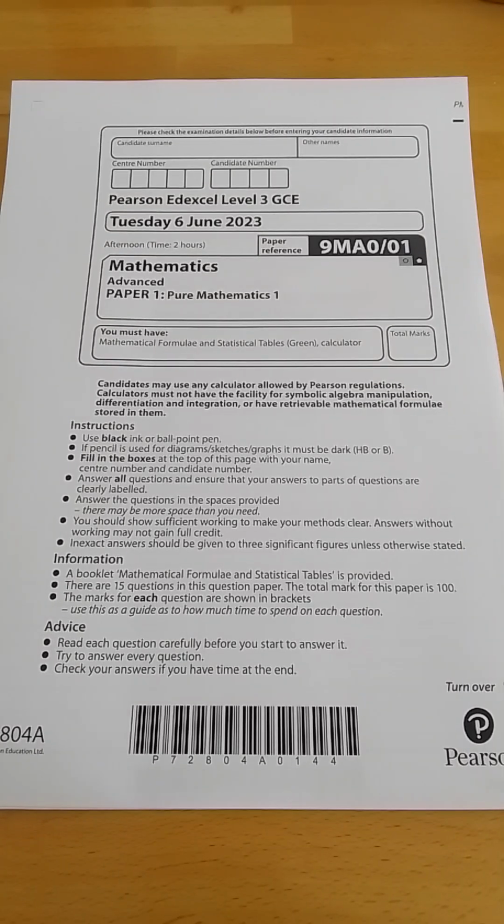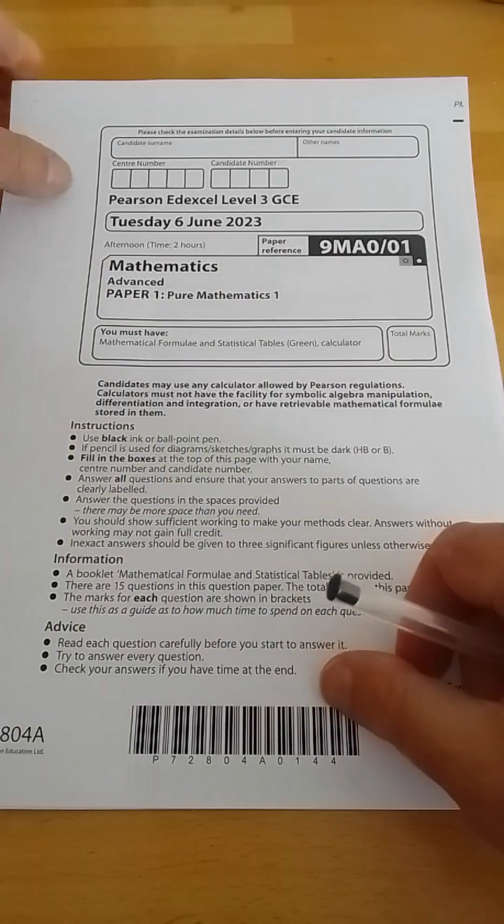I'm going to show you how to do Edexcel A-Level Maths from June 2023, Paper 1, Question 2.